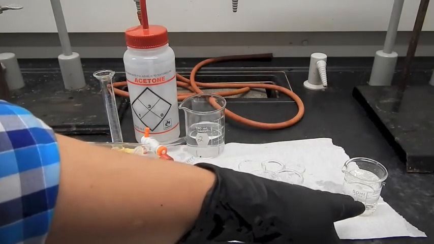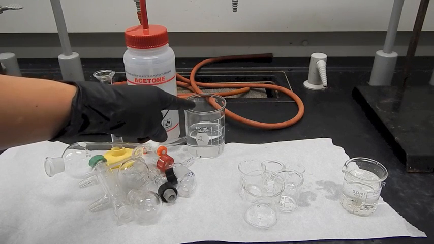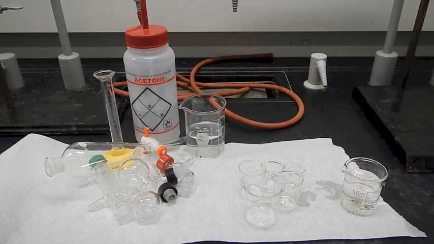So this is going to go in the aqueous waste, and all this organic stuff can go in the halogenated organic waste because we incorporated chlorine into our product.